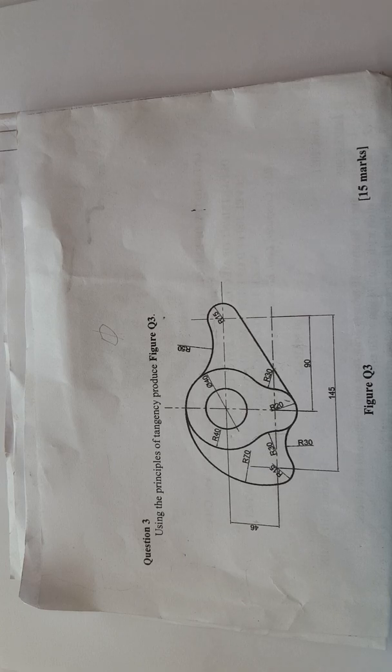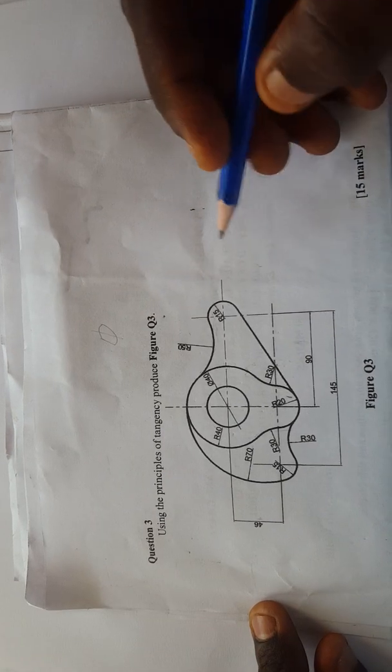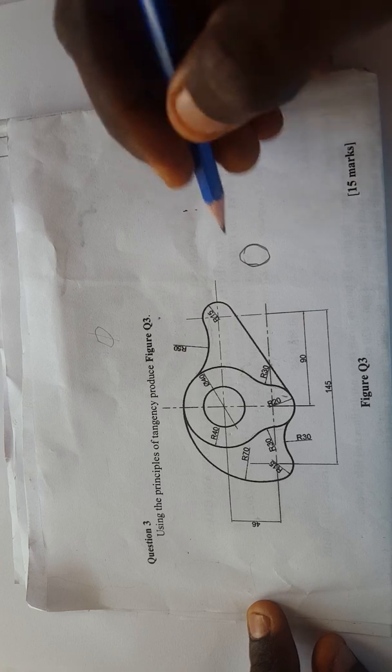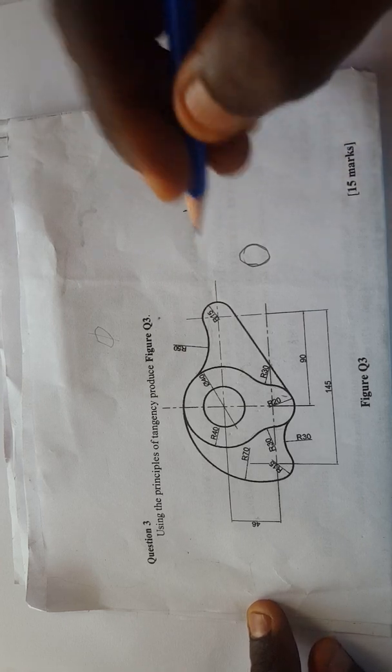In order for us to be able to solve questions on tangency, we need to understand what external tangency and internal tangency mean. So let's say we have a circle, like this. It's not drawn to scale, so pardon me. I know this really doesn't look like a circle though.